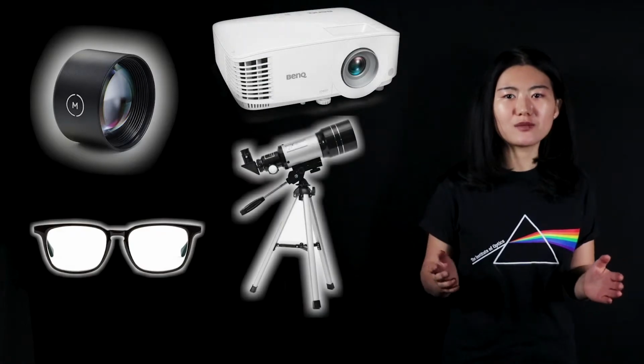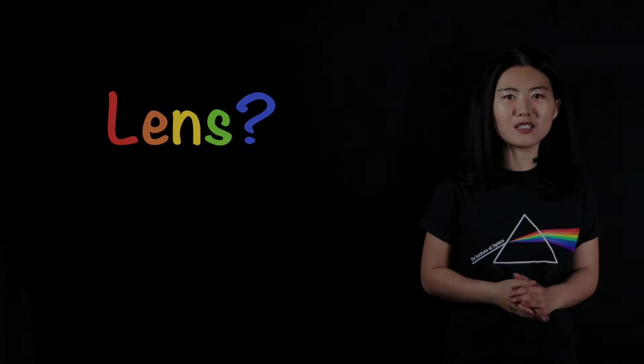A lens is a transparent device that can form an image of an object. It is made of glass or plastic. It is present in eyeglasses, cameras, projectors, and telescopes. But do you know what lenses are and how they work in those systems?